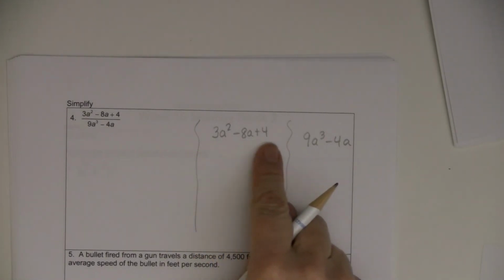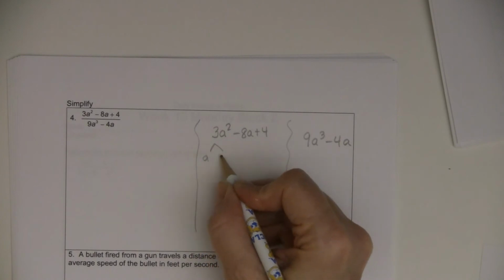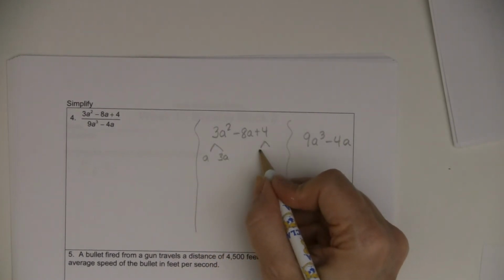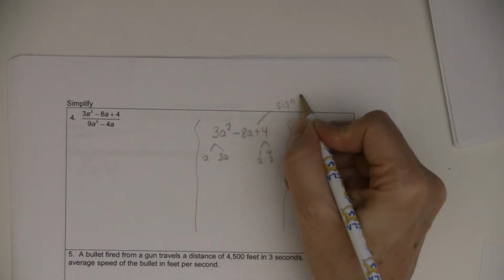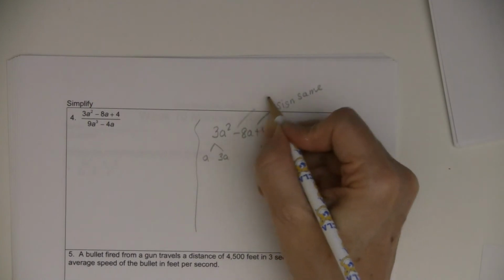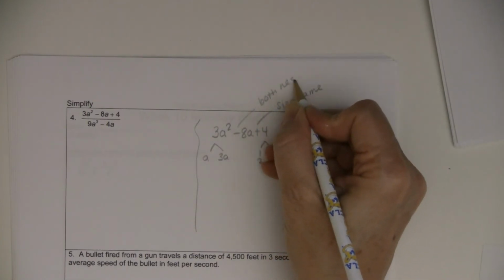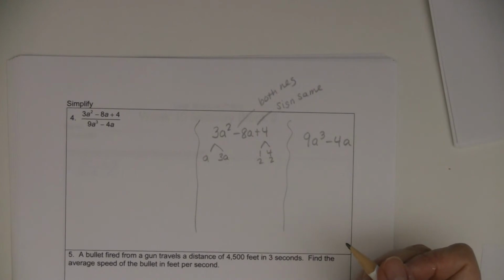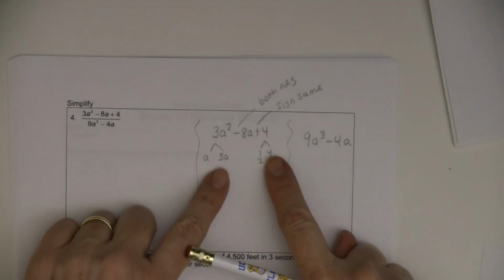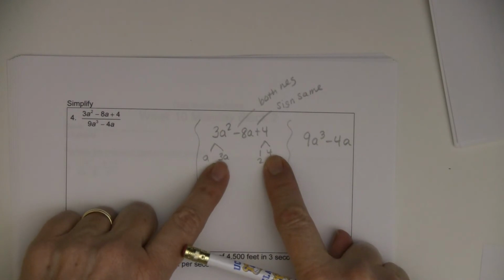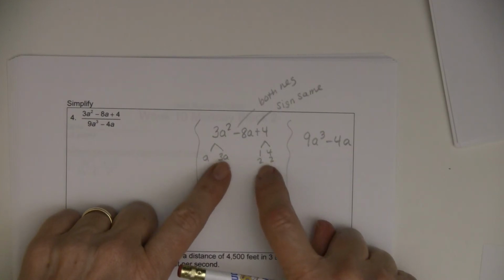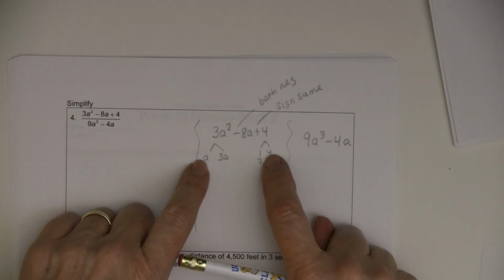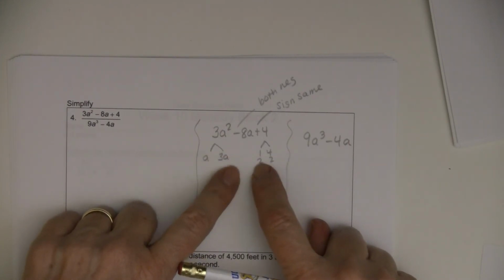So there is no greatest common factor here, so I'm making the first work a times 3a, and I'm making the last work 1 times 4 or 2 times 2. I know the signs are the same, and I know they're both negative. And I'm wanting them to add up to be 8. If I put the 3 and the 4 together, that's too big, because 3 times 4 is 12. That's already bigger than 8. So I'm going to try the 2 and the 2, just because it doesn't seem like it'll get big enough if I only multiply the a times the 4 and the 3a times the 1. So I think I'm going to need the 2's.